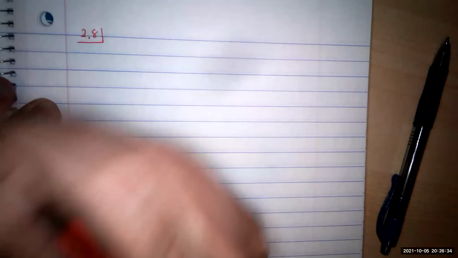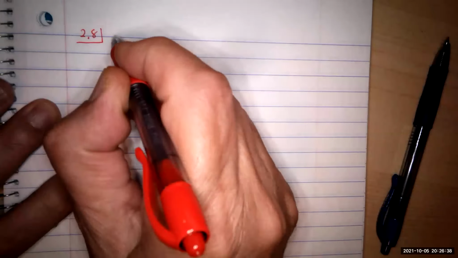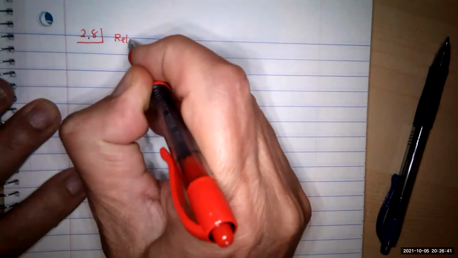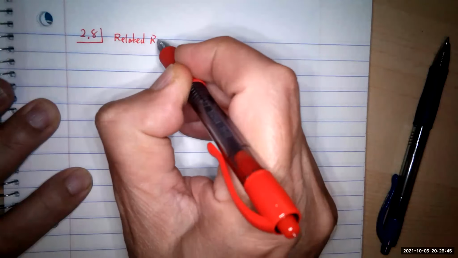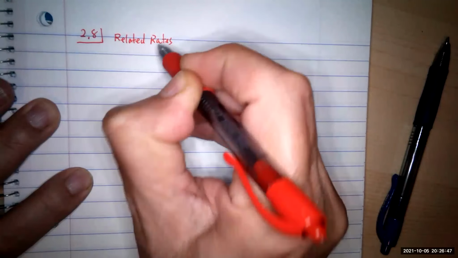Here in one question, 2.8. 2.8 is the last section. Quite an interesting one from the application point of view. So what is it going to be related to? Related rates, or the related rates problems.